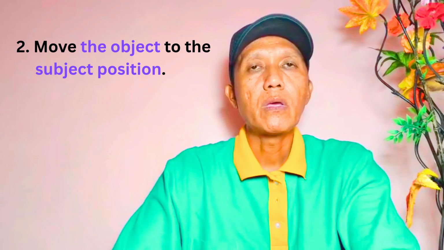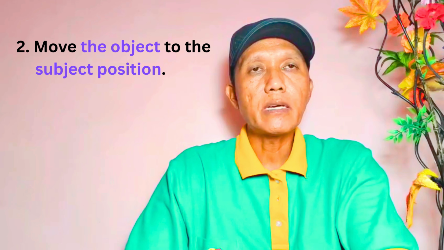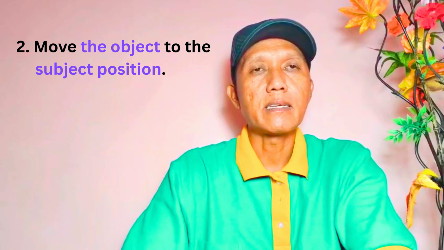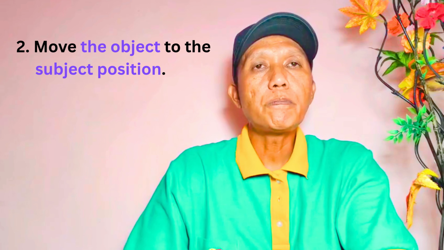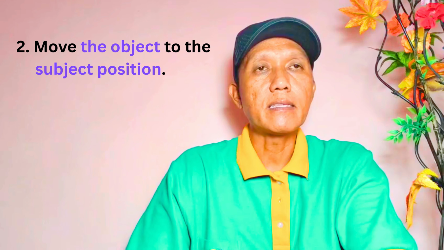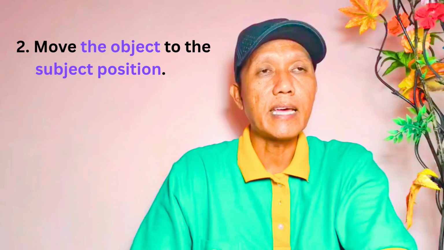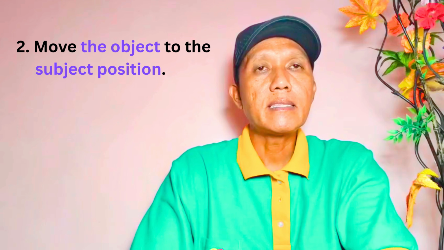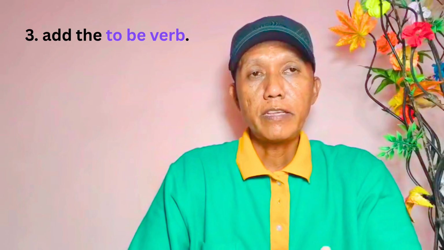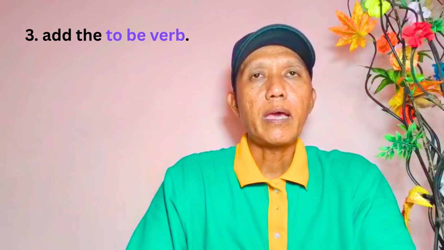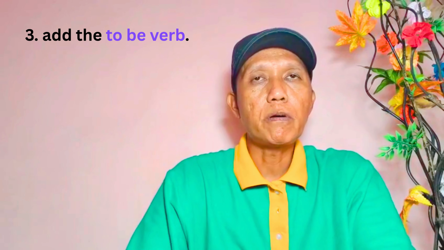Number 2. Move the object to the subject position. Place the object of the active sentence at the beginning of the sentence, making it the subject of the passive sentence. Number 3. Add the to be verb.